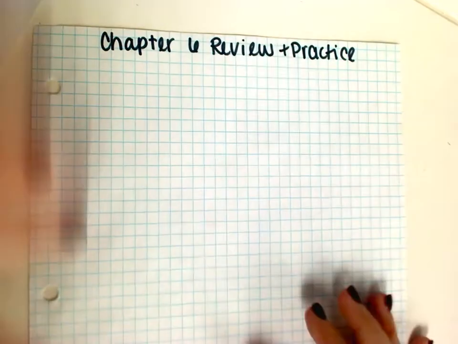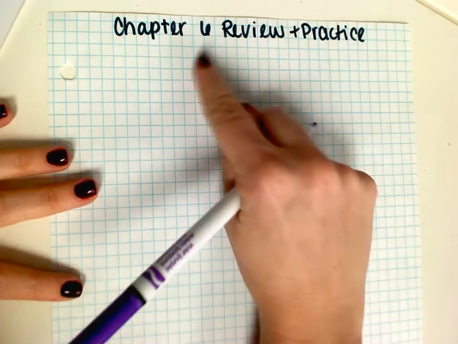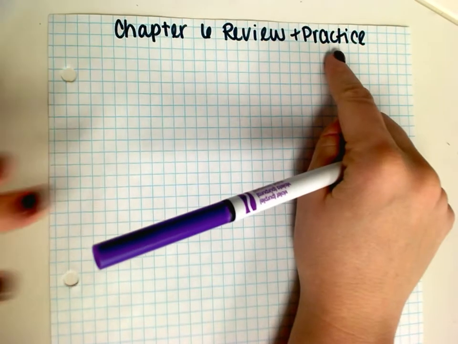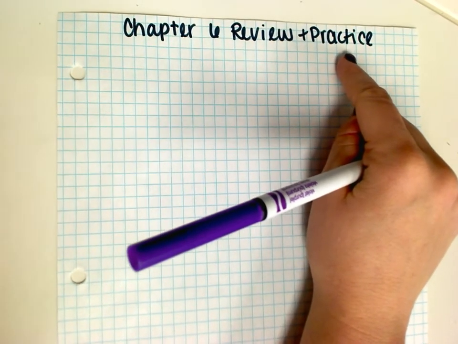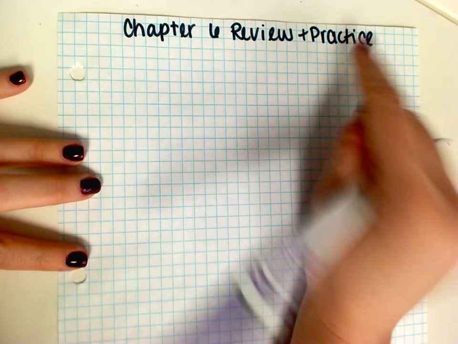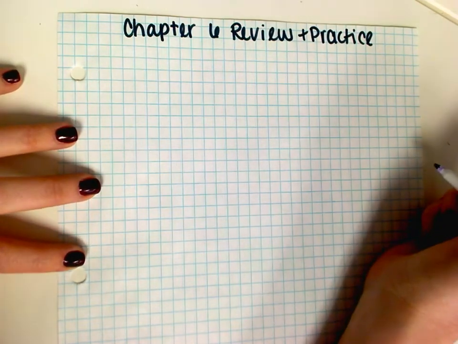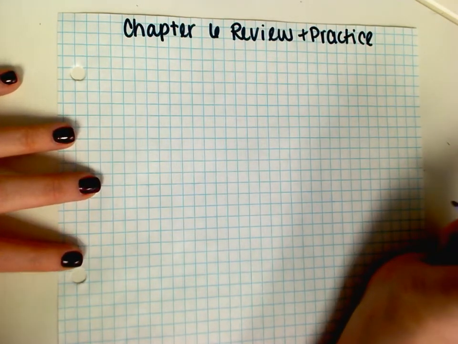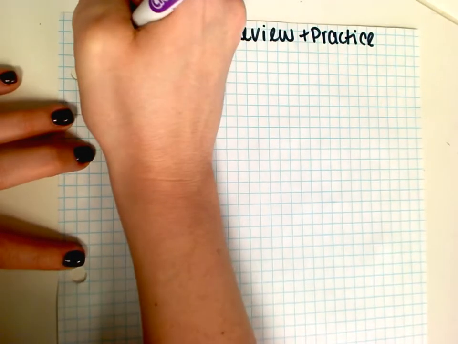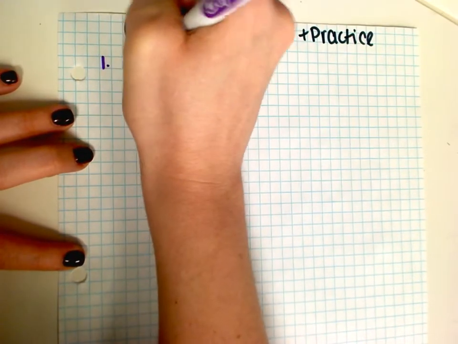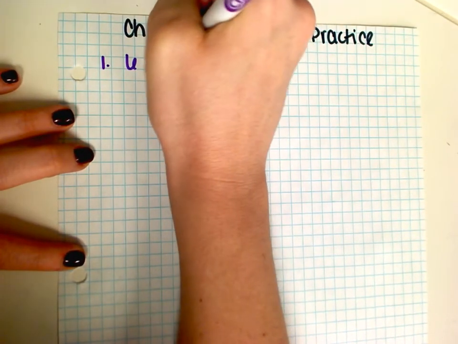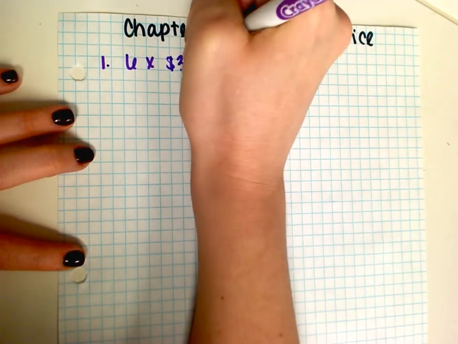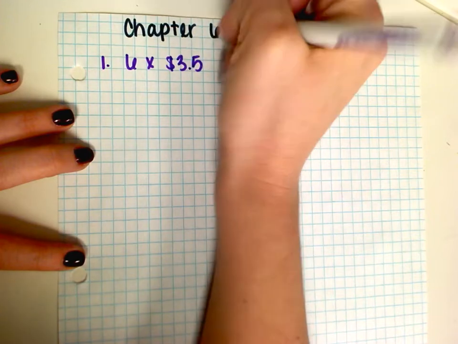Okay, so we are going to do Chapter 6, Review and Practice. So write that at the top of your notebook, Chapter 6, Review and Practice. The first three we're going to do are finding the best estimate for each expression. So the first one looks like this, 6 times $3.52.